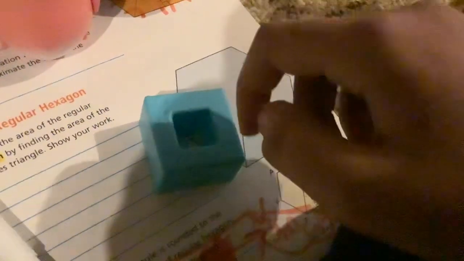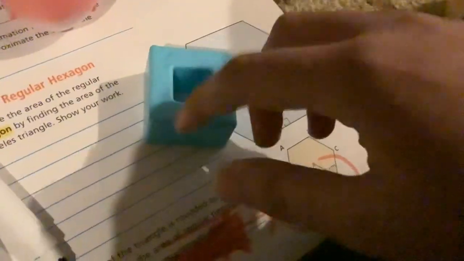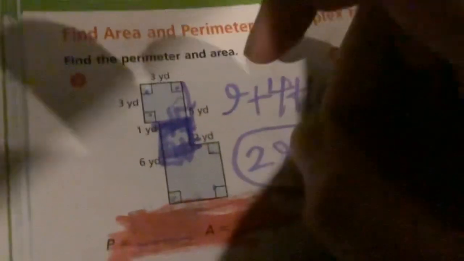So, 4 side lengths together make the perimeter. So I think we need to multiply one side length by 4, because all of them are equal, to get the perimeter. So, the formula for the perimeter of a square is 4 times one of the side lengths. Let's check over here. 4 times 3 yards is 12 yards. So the perimeter of this square is 12 yards.